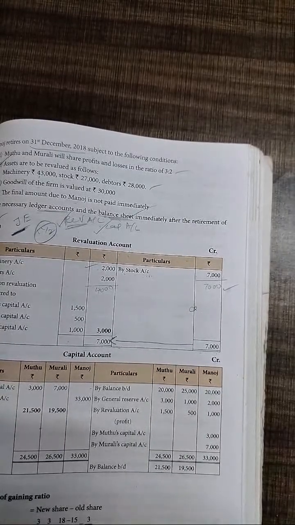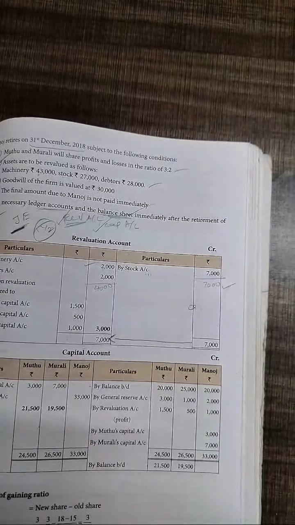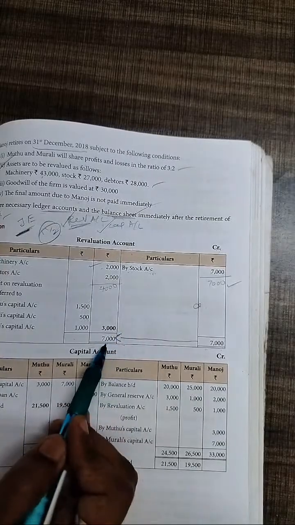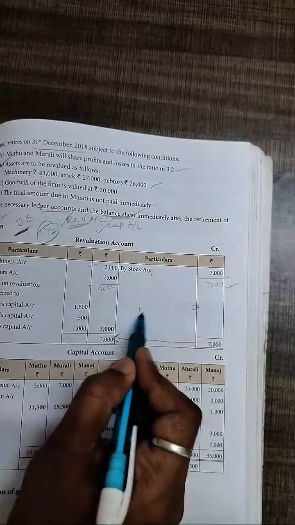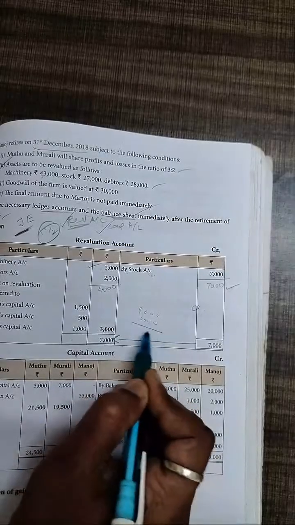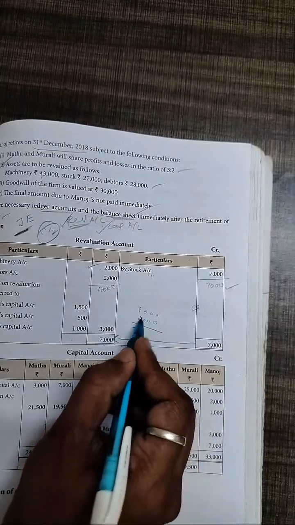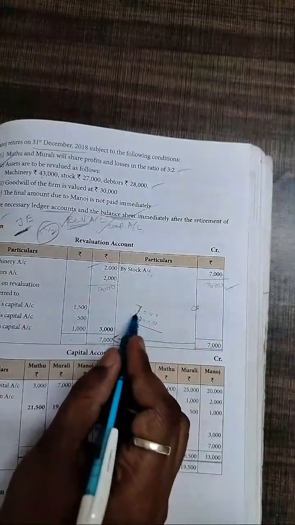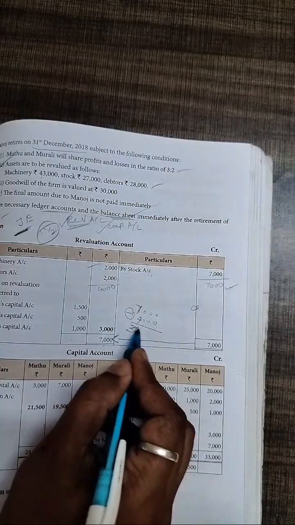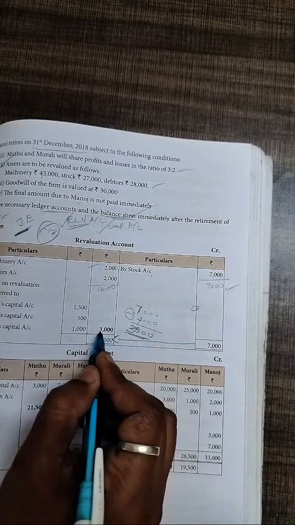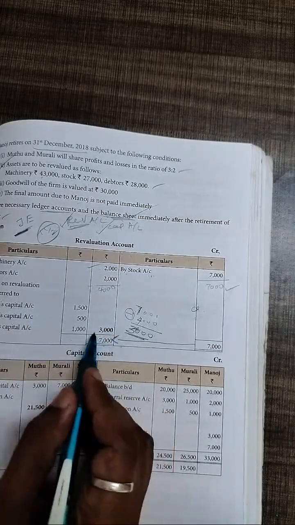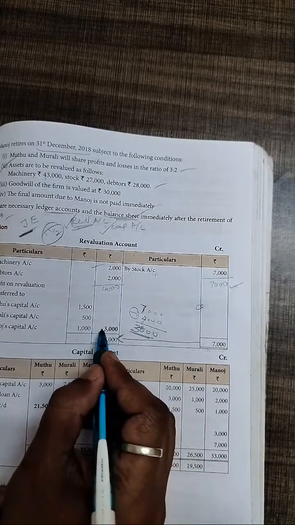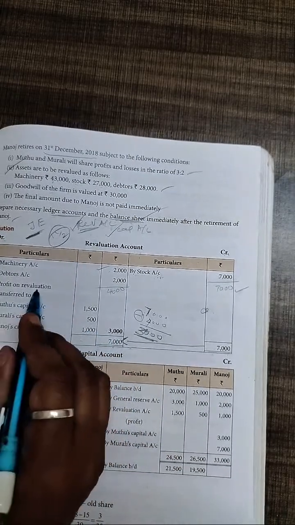So, after comparing, on the debtor side we have the lesser value. We have to subtract that lesser value, 4,000 rupees, from the total 7,000 rupees. After subtracting 4,000 from 7,000, you will get 3,000 rupees. That 3,000 rupees is called profit on revaluation account. You have to enter that 3,000 rupees on the debtor side. Against this 3,000 rupees, you write profit on revaluation account.